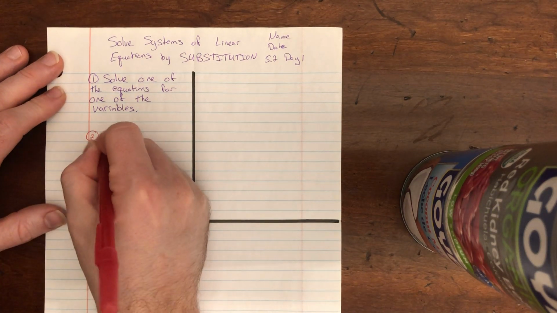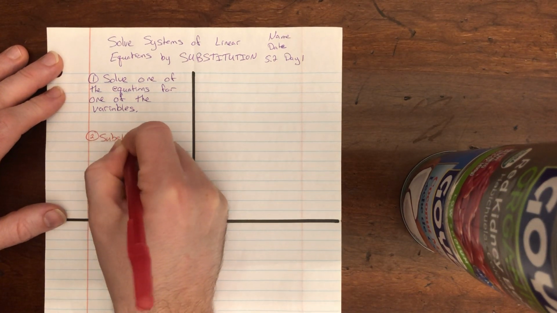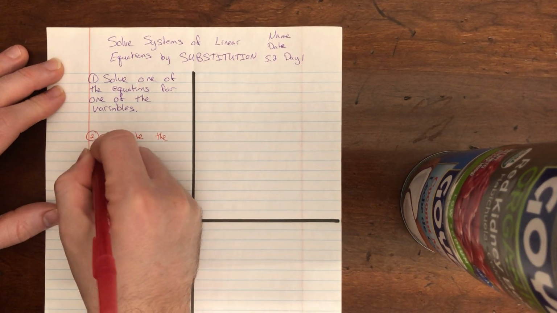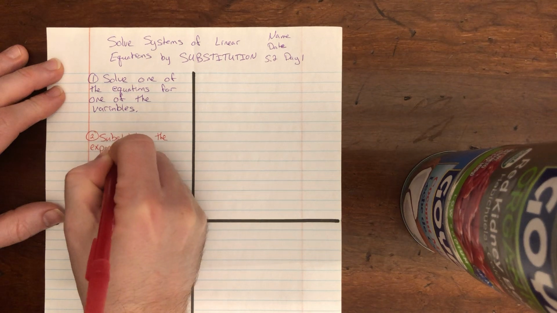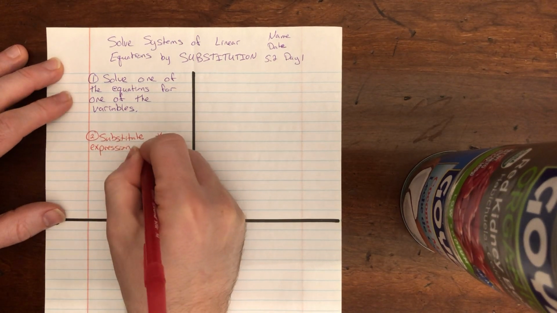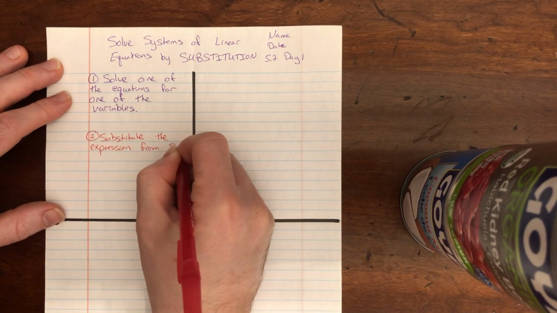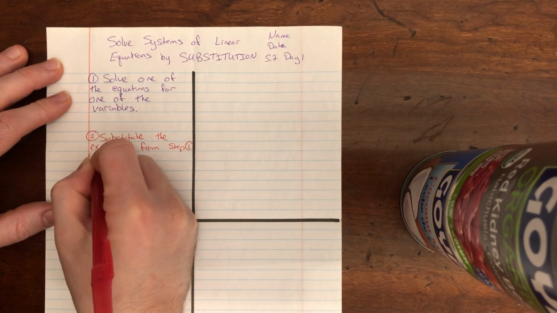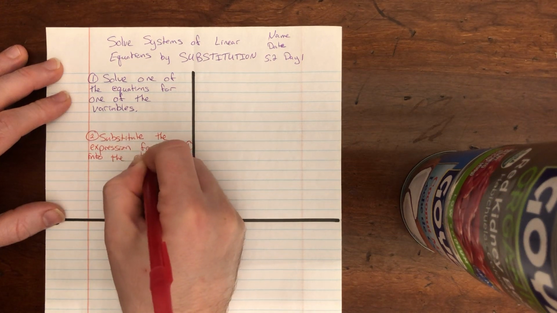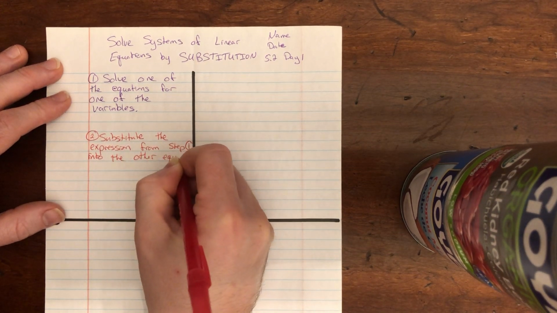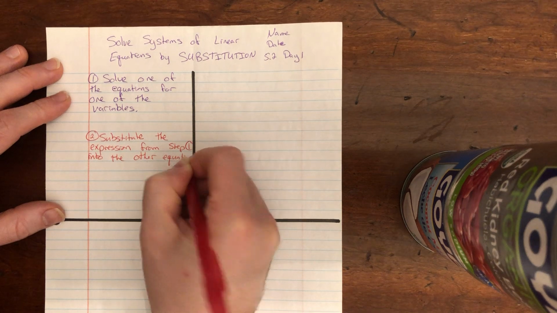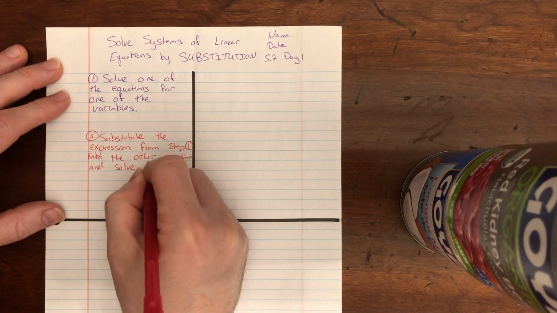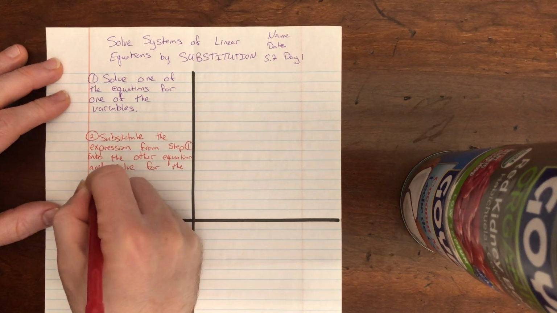All right, and then we're going to follow the next step. So step 2 is going to be substitute the expression from step 1 into the other equation and solve for the other variable.